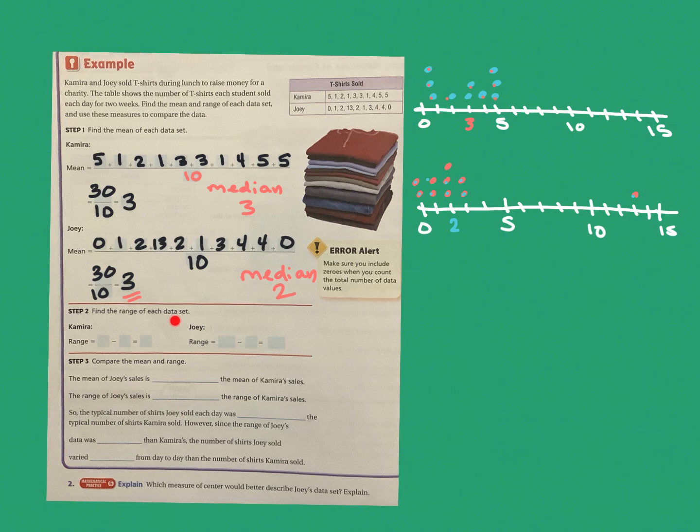How much variability did they have? Find the range of the data set. Well, we're going to take Kamira's highest one, which was 5, and subtract from it the lowest sales day of 1. And so her range was 4. So she sells anywhere from 1 to 5 each of the days, with an average being 3.